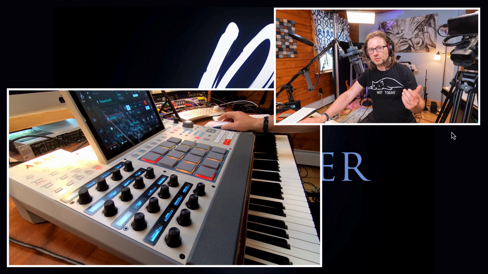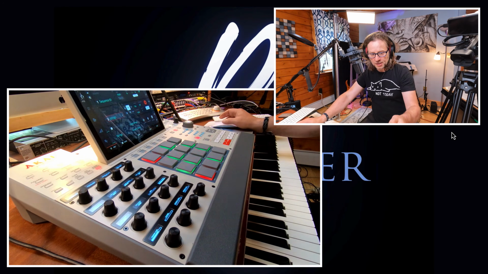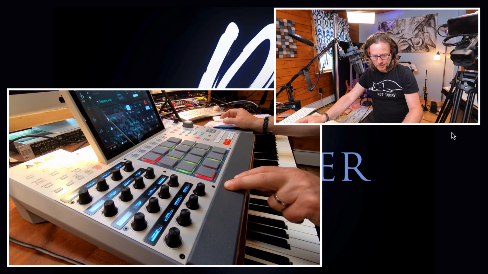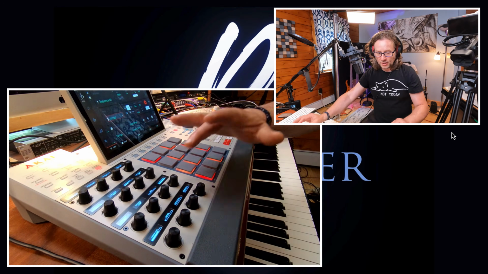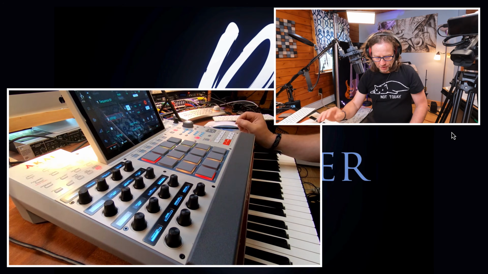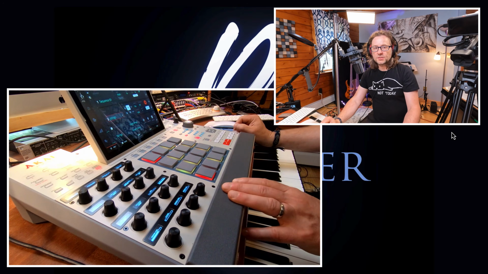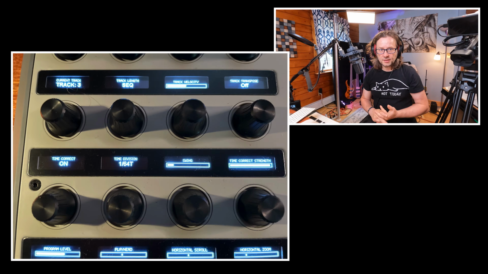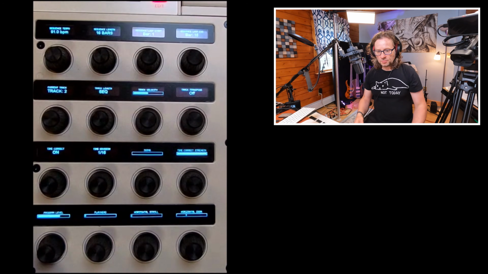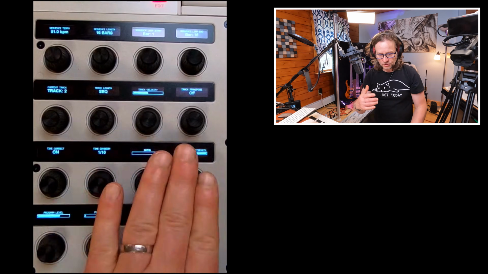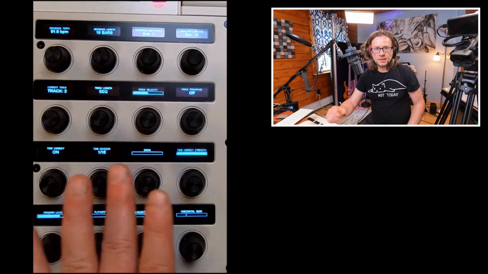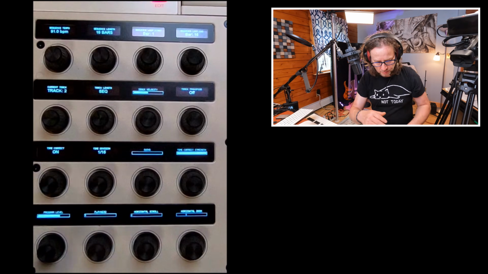So for future reference, I would love to see that Akai adjusts this parameter and makes it happen for us. All right, the line number 3. This whole line is related to quantization. The quantization allows us to organize our music playing or recording in a certain way. This whole line stands for that purpose.